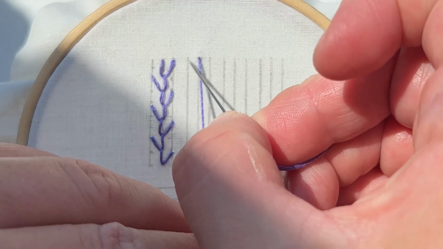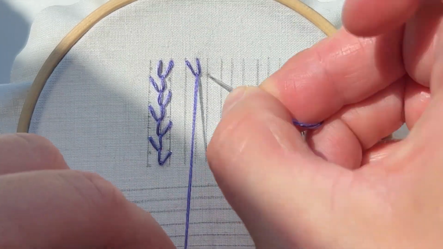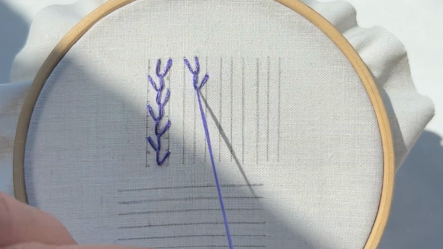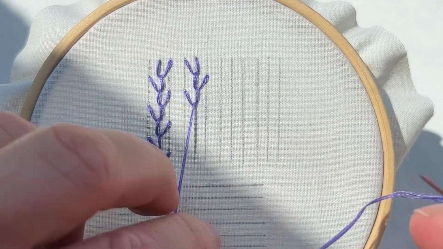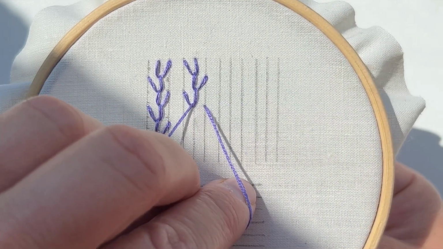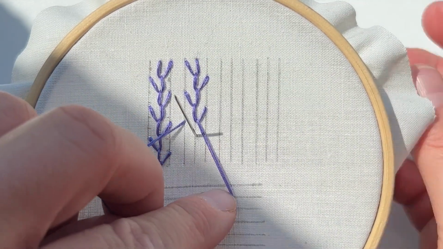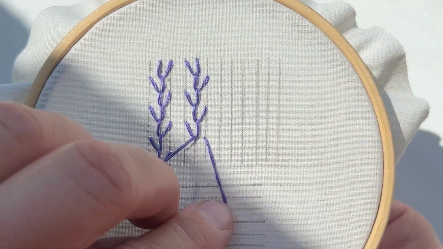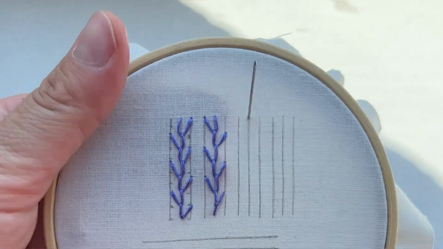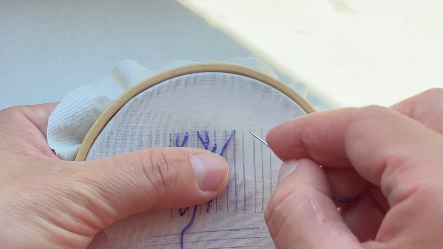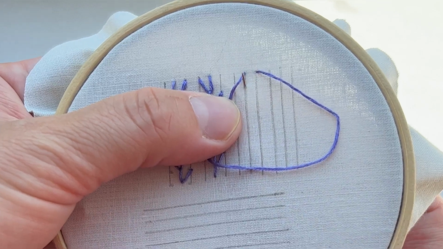At the second line, we repeat the same steps to create the feather stitch. At the third line, we are going to make stitches a bit longer.